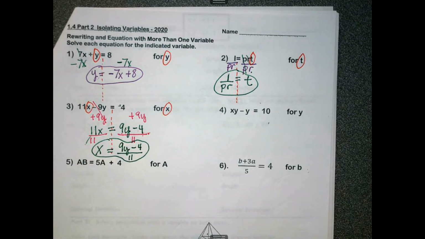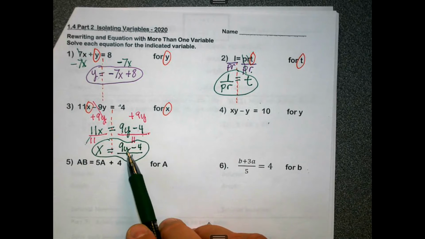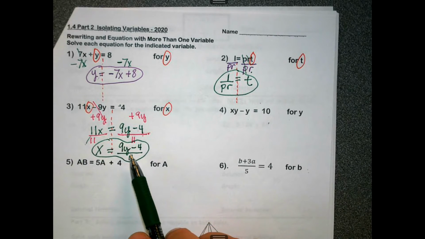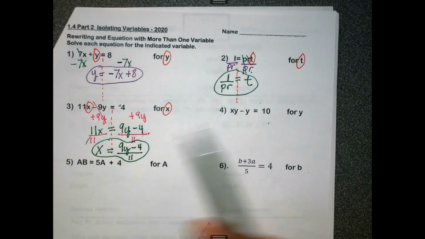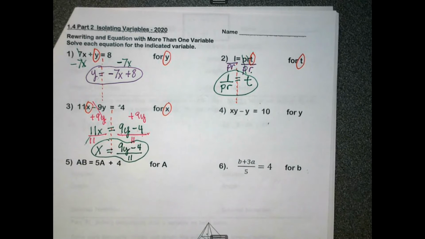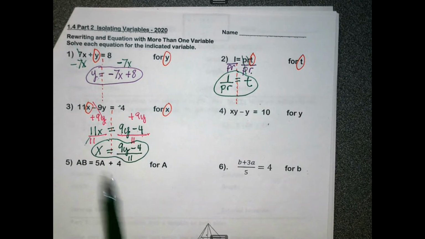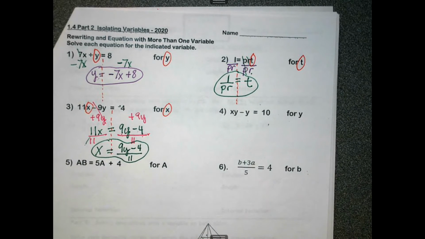I don't really care what this messy side looks like. At this point, I don't even care if it's simplified or not. I just want to make sure that that x is by itself. That's what the concept here is.